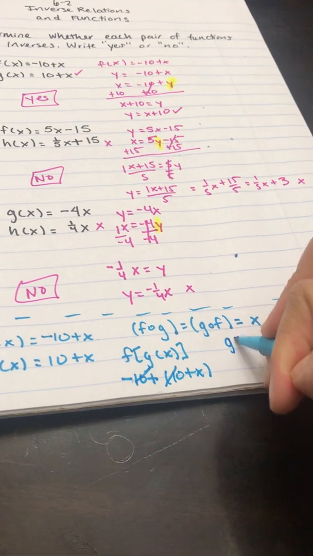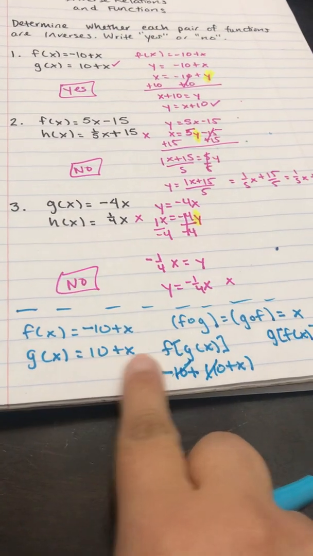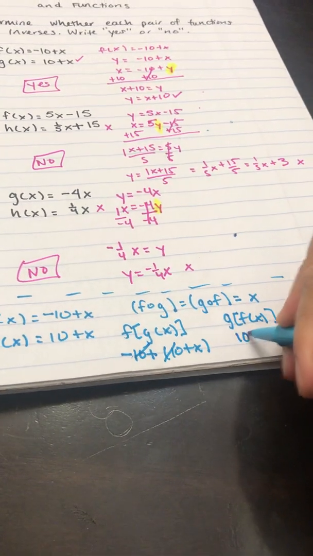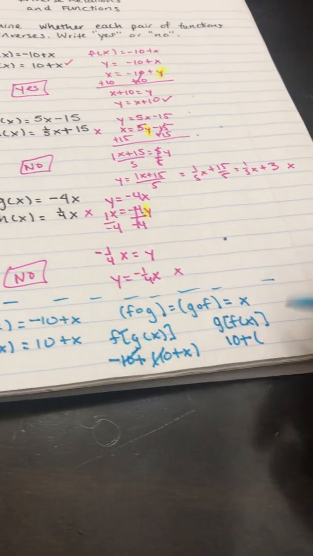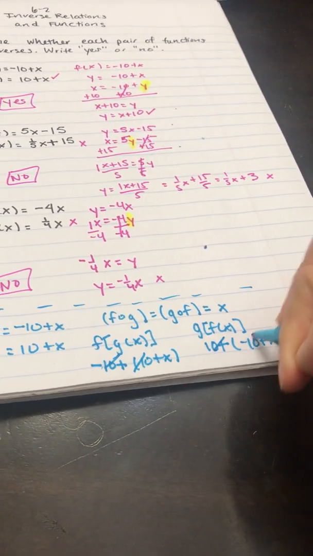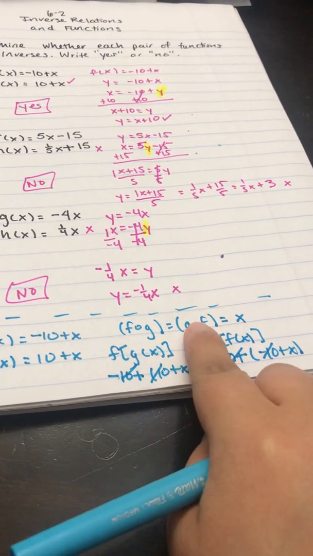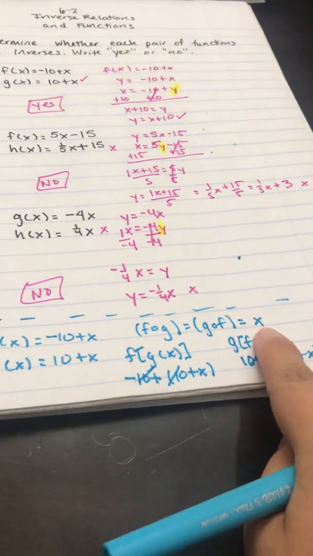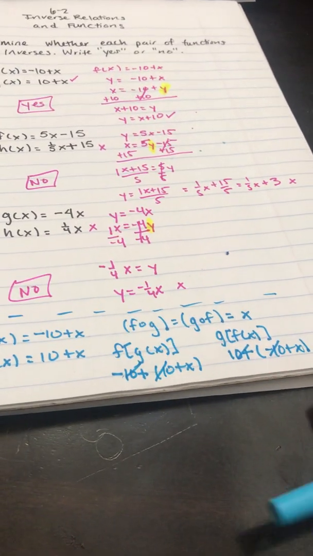Now we did the same thing with g of f of x. This time we're going to use g, which is 10 plus x. But for x, I'm going to plug in f, because that's my input, negative 10 plus x. Here again, the 10's cancel, and you're left with x. So both the compositions of f of g and g of f are equal to positive x, which is that line of reflection, and that also proves that they're inverses.